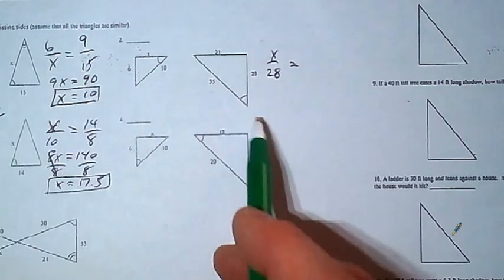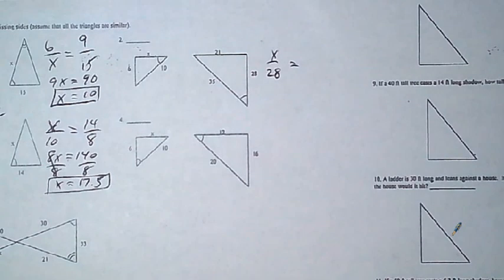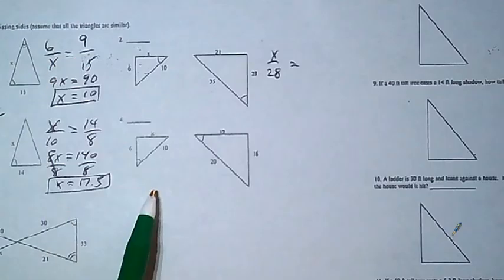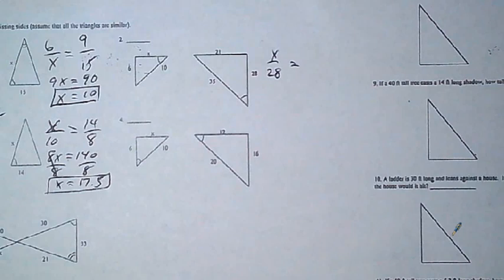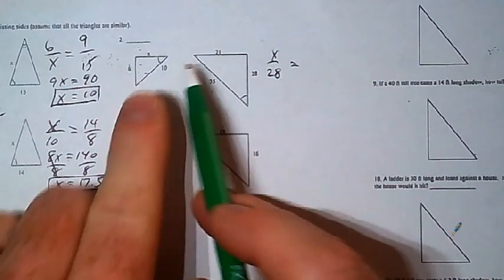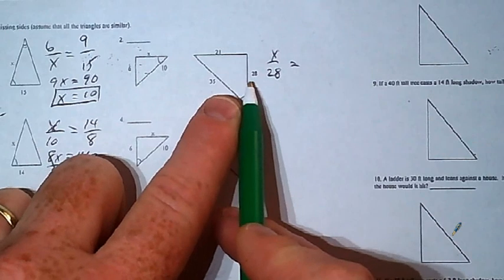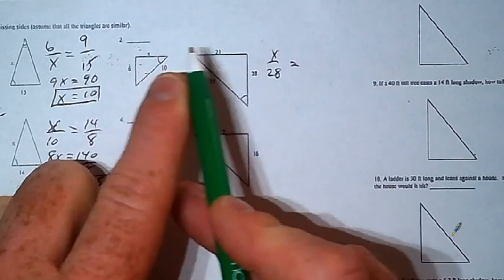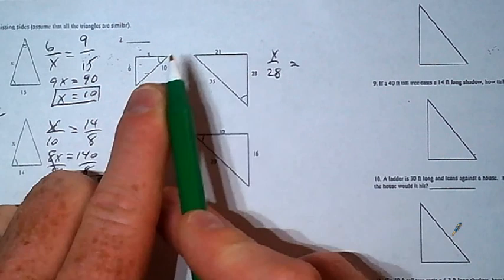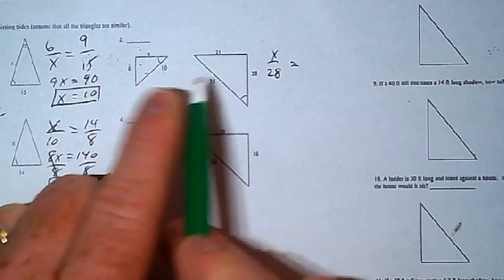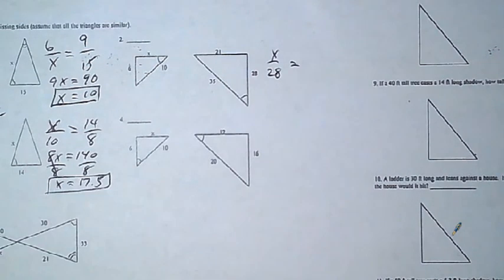If you say I'm going to start with this triangle, you have to keep starting with that triangle. So if you say x over 28, then you have to come back and say 6 over 21 or 10 over 35. You see how I'm starting with this triangle when I do my fractions? I can't start with the other triangle and put that value on top of the second fraction. You have to be consistent.